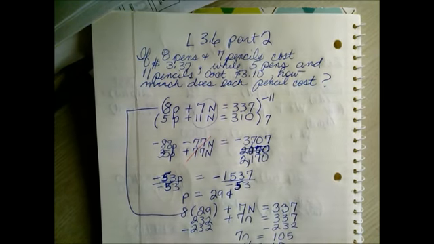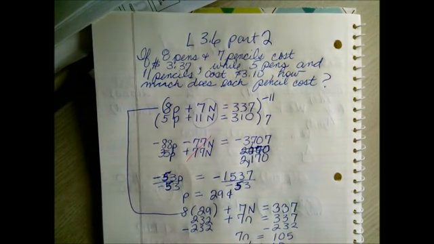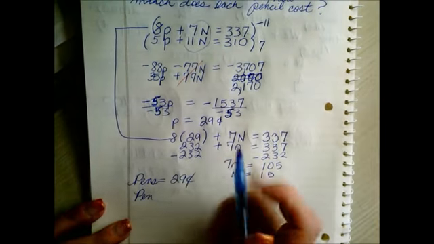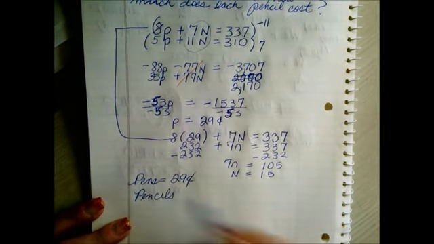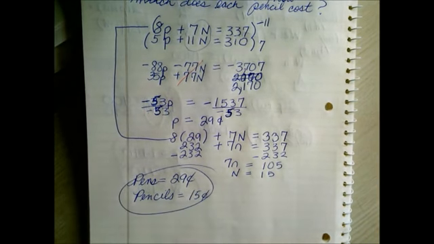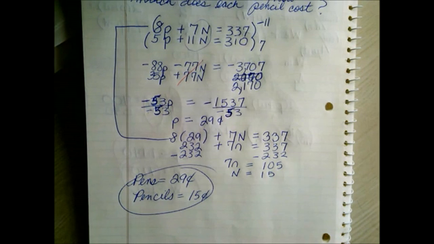Good. So, pens, 29 cents. Pencils. Oh, you guys lost me. Sorry. 15 cents. Okay, these are big, these are ugly. Okay, I know that. These are definitely a lot of work, but you've got to go through the steps. You absolutely have to go through the steps.